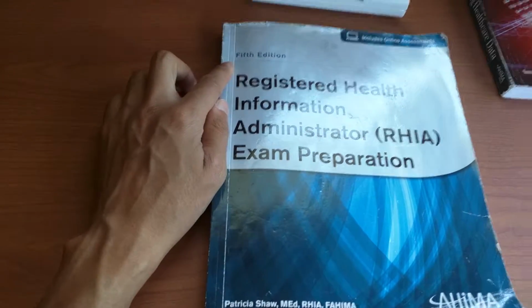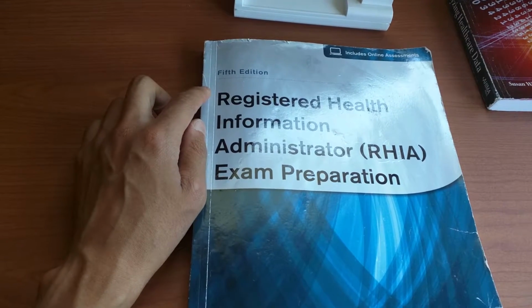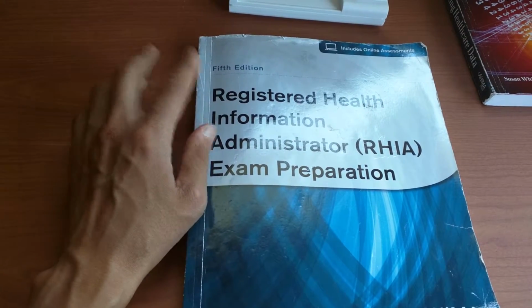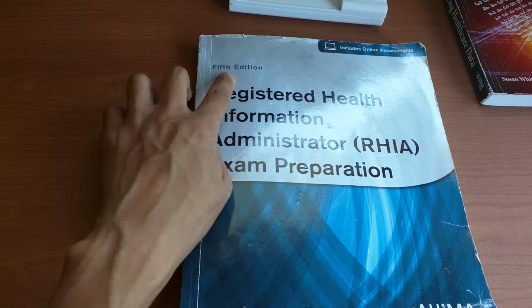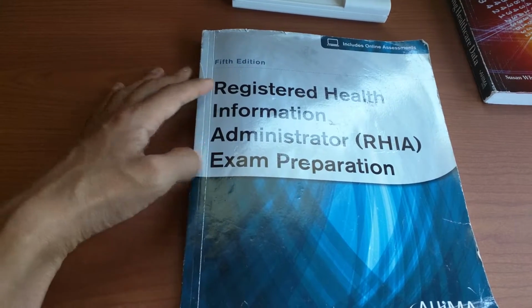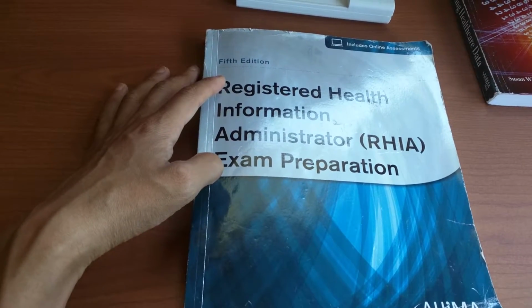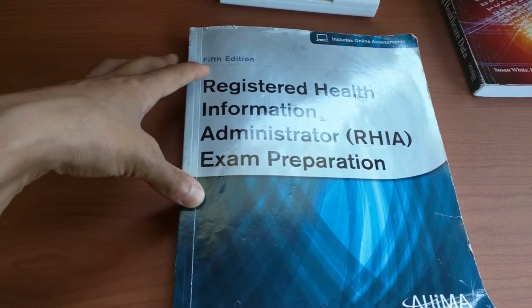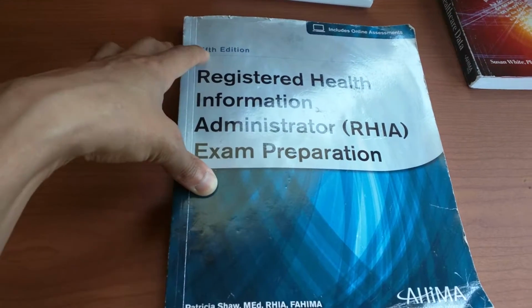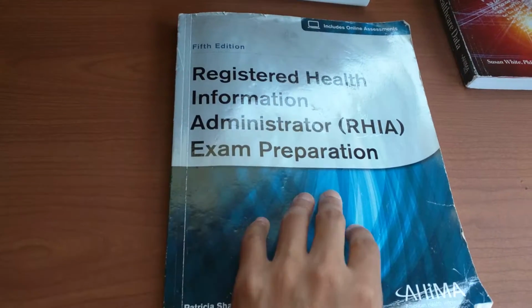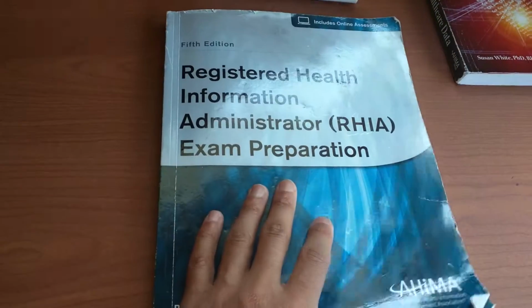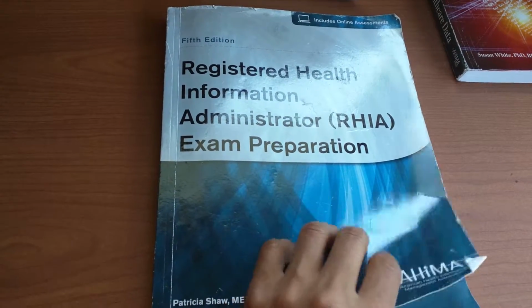Now, the one caveat, the 5th edition of the Health Information Management text is now out, and it's very likely that the 6th edition of this text will come out in the not too distant future if it's not out already. So I bought this book a few months ago to prep for my test and was very well served. And I think if you can get your hands on this book, it'll be good.